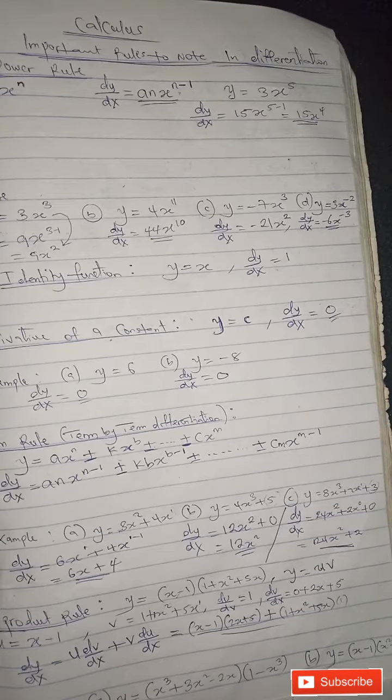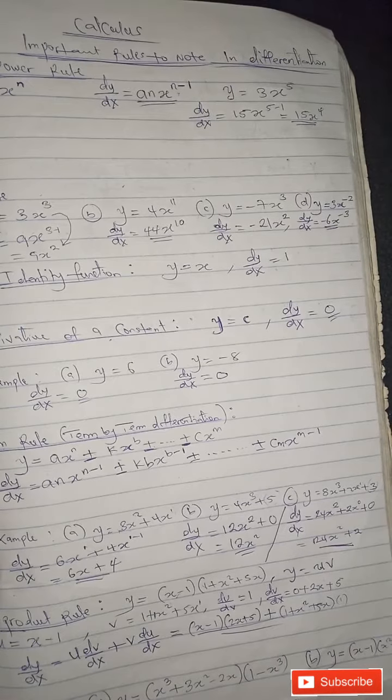Okay, here I've got some examples. I'm going to be solving them, right? So before I solve them, just give it a try.